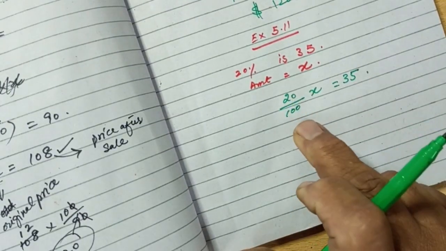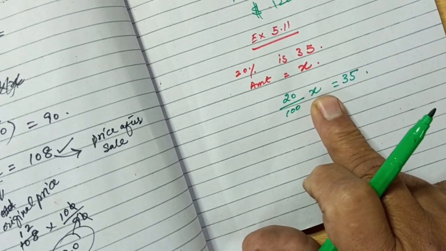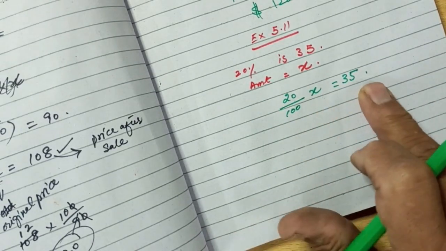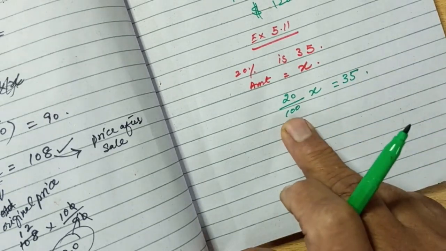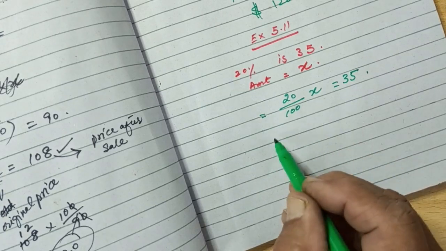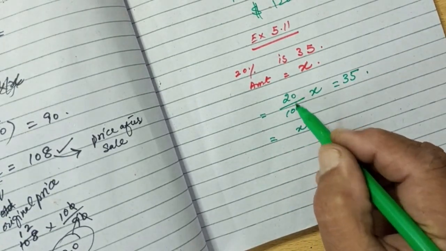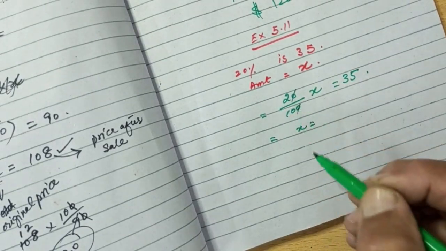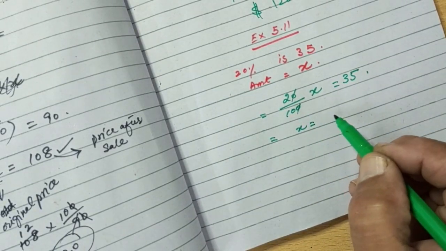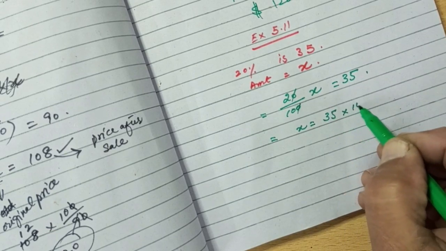Now we'll eliminate this from here. It will become x is equal to 35 multiplied by 10 upon 2.